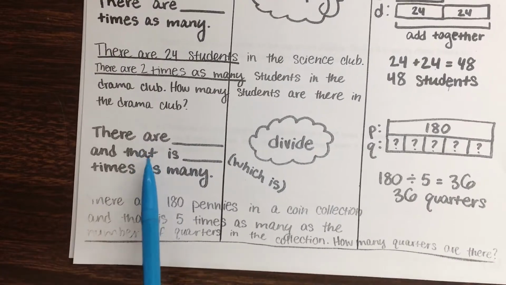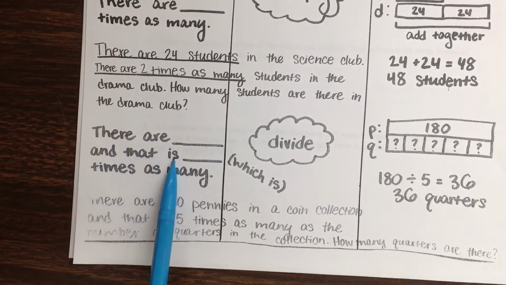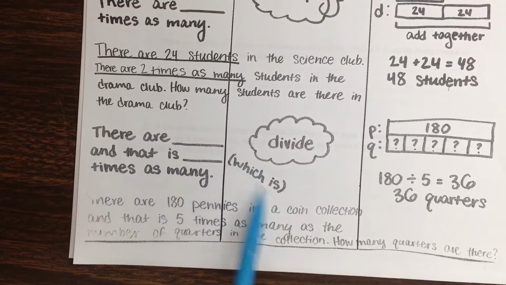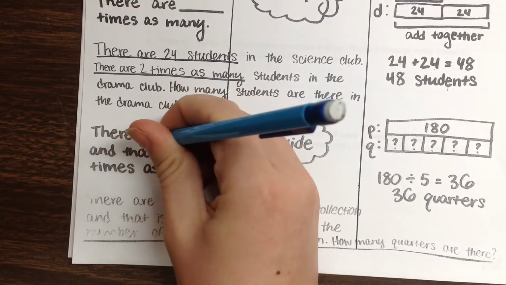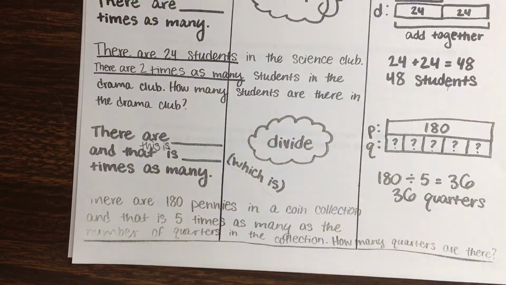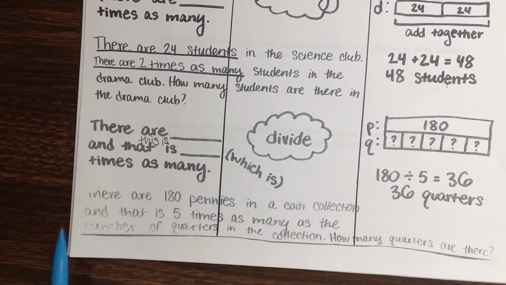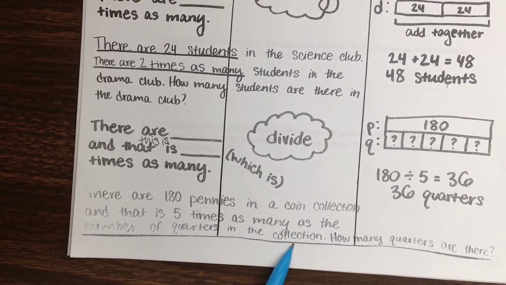And then this is the one that I think is the most tricky. It says there are blank, and that is, or it might say which is blank times as many. Or even this is blank times as many. That's when you divide. Let's look at a problem like that. It says there are 180 pennies in a coin collection, and that is 5 times as many as the number of quarters in the collection.